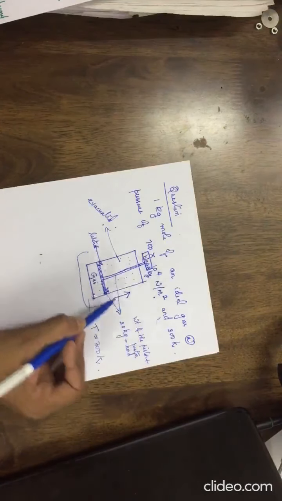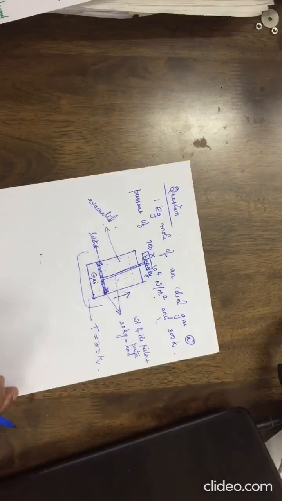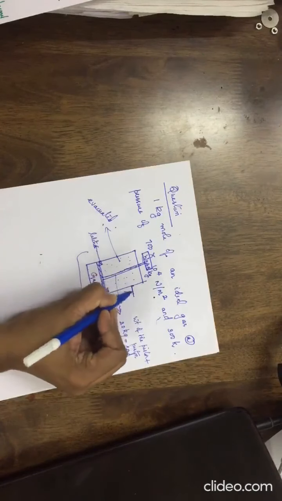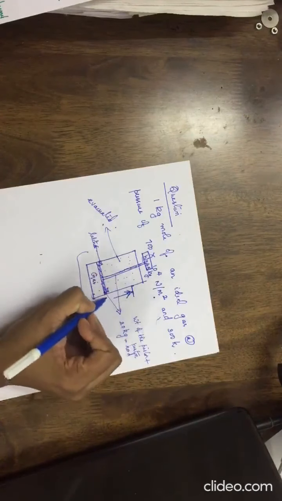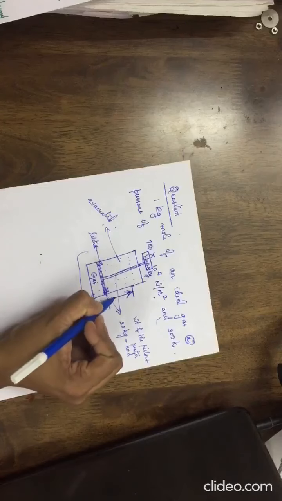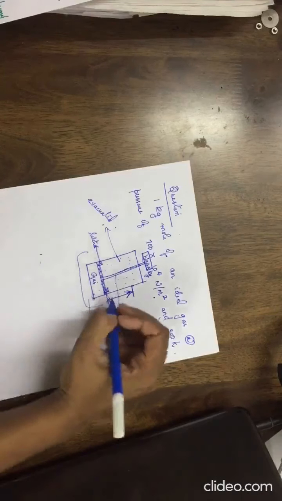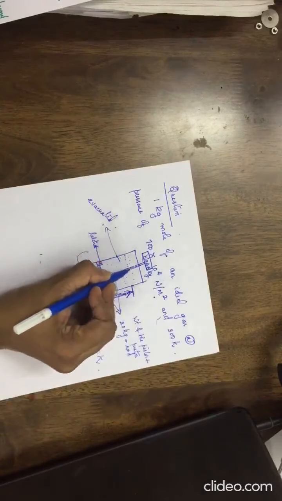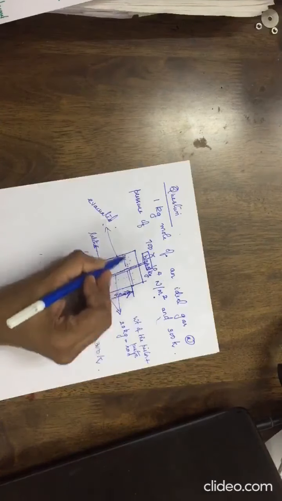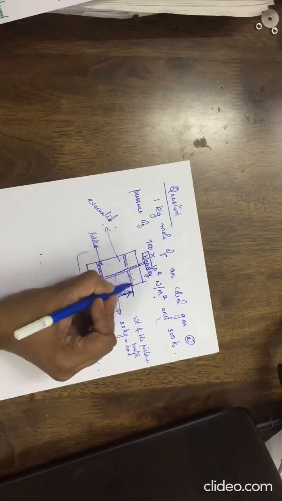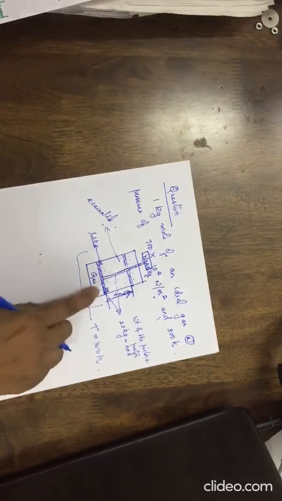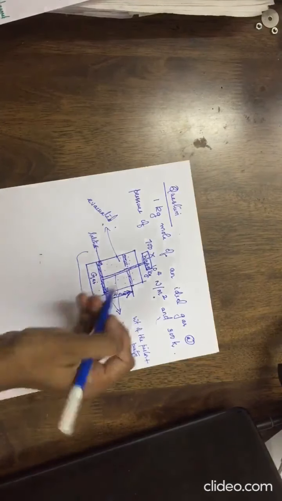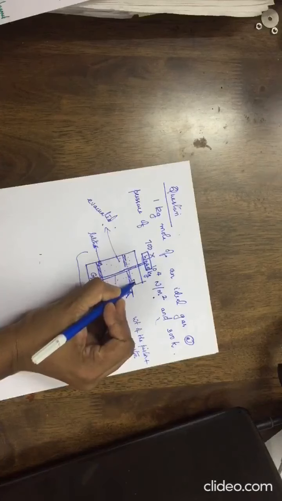Once the latches are removed, the piston is allowed to expand rapidly through a distance of 40 centimeter. The piston will move to a height of 40 centimeter once the latches are removed, and it is once again held by the latches at the new position.